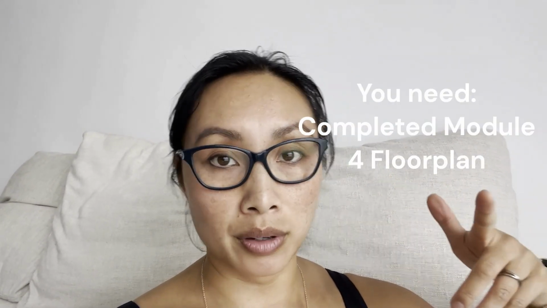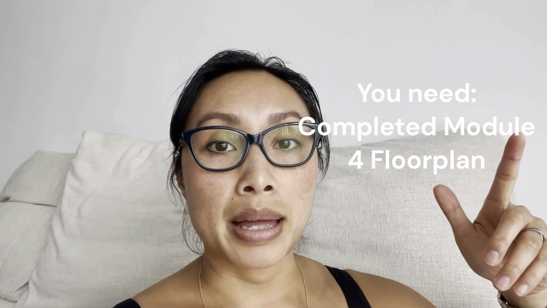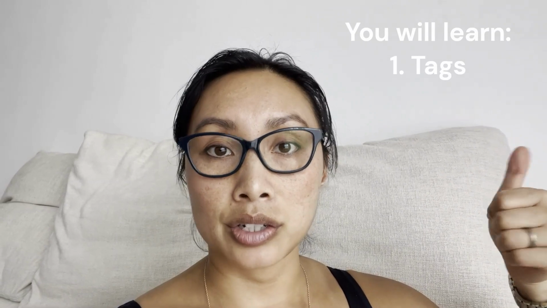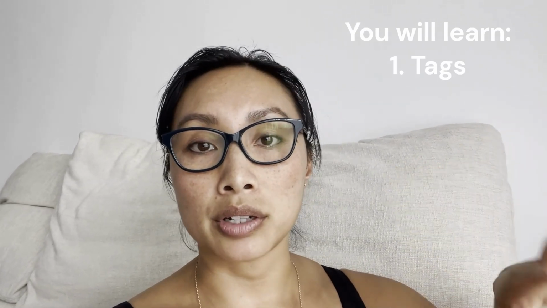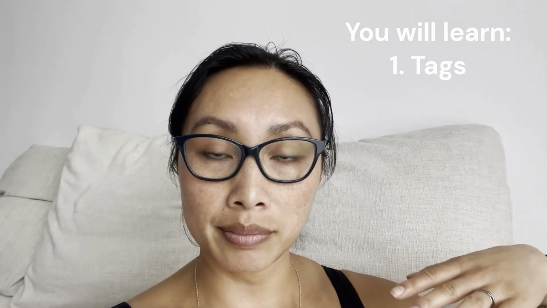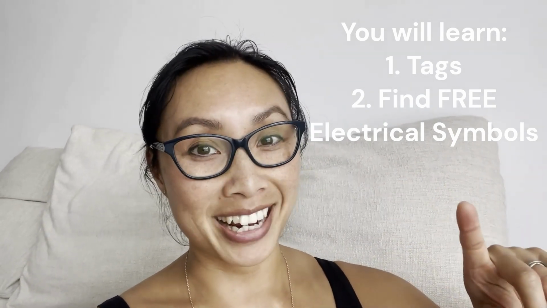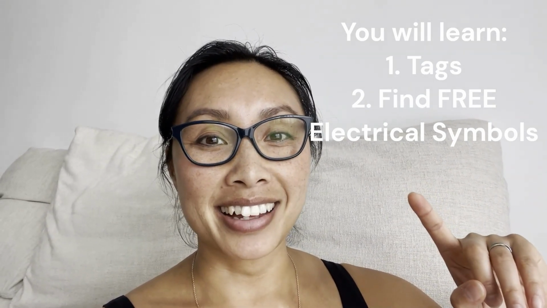So you will need your floor plan from Module 4, and I will show you how to allocate tags to different components on your drawing so you can hide them, and then find the lighting and electrical components in SketchUp for free using the 3D warehouse. And then I will also show you the second option, which is to import the SKP file.